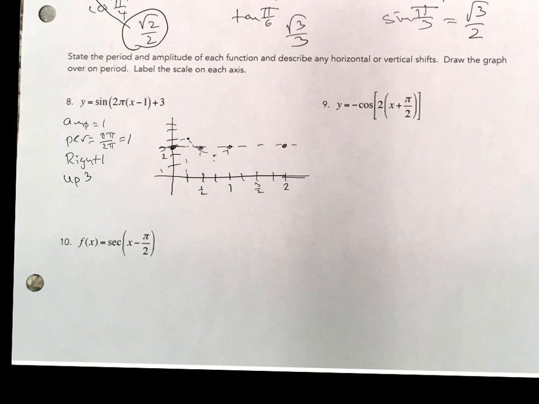So it's going to end at 2. It's going to be 0 at 3/2, 0 here. It's going to go up here and down here. So I made those dots a little bit bigger. This is, of course, the answer.